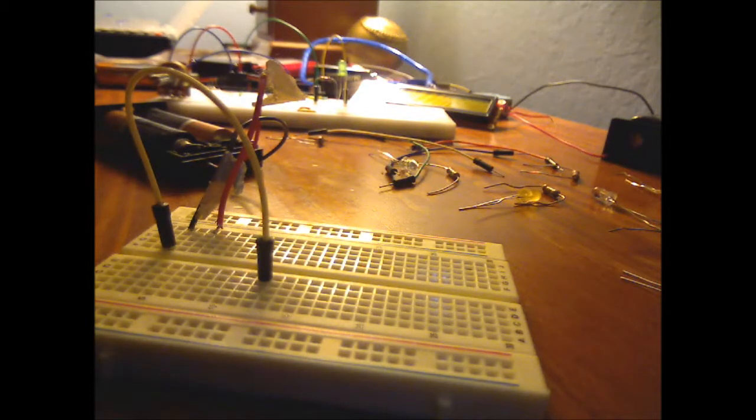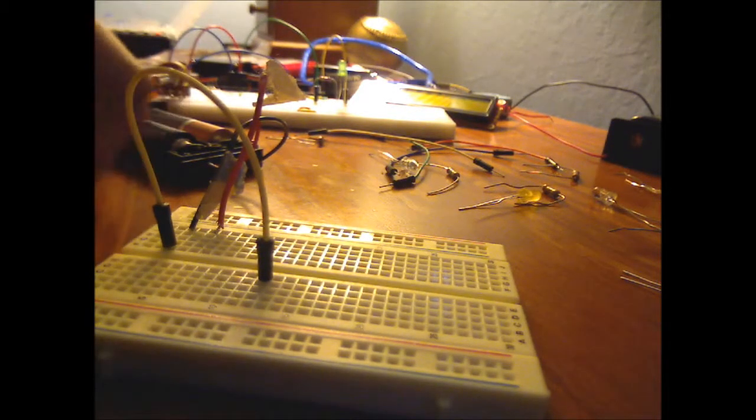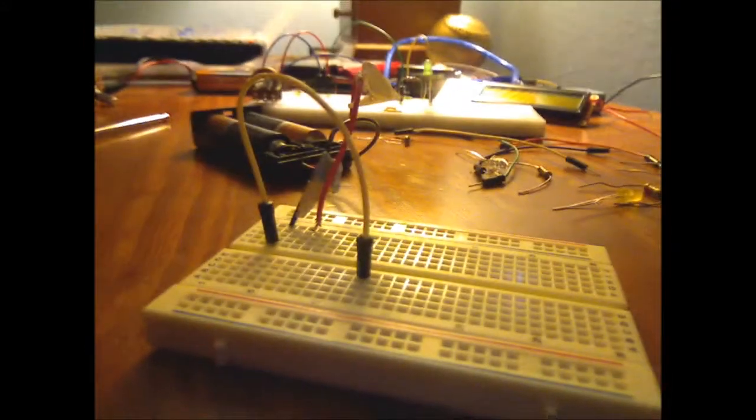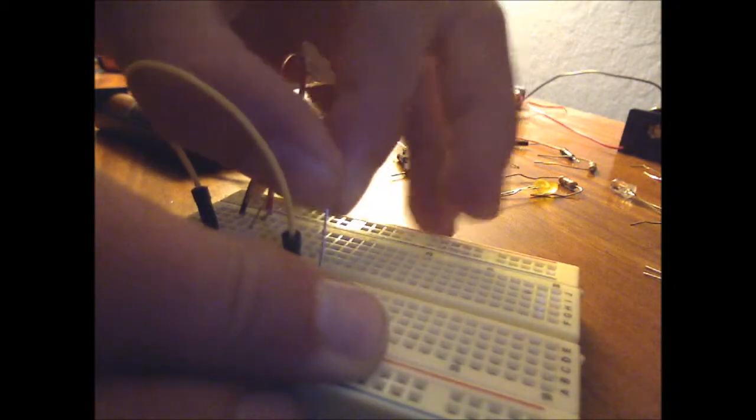And here, let me stick this in. So we're going to wire it the exact same way, except we're going to use the 110 ohm resistor instead of using the 47 ohm resistor. So let's connect that into there, just like we did before, and connect that into a row on the breadboard.